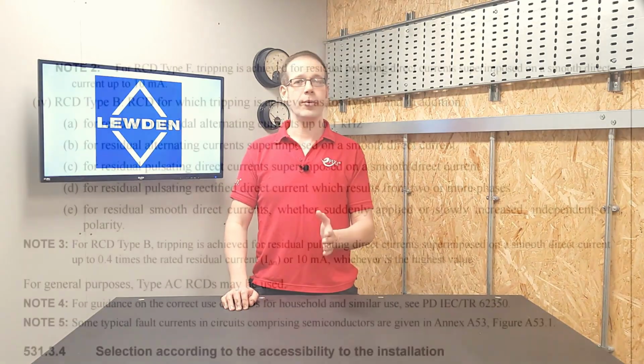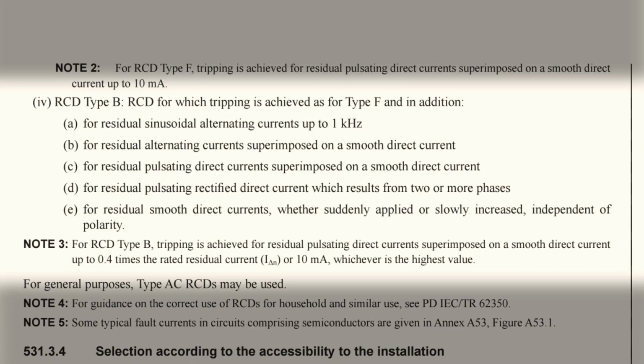Indent 4 of 531.3.3 states RCD Type B, RCD for which tripping is achieved as for Type F, and in addition, (a) for residual sinusoidal alternating currents up to 1 kHz, (b) for residual alternating current superimposed on a smooth direct current, (c) for residual pulsating direct currents superimposed on a smooth direct current, (d) for residual pulsating rectified direct current which results from 2 or more phases, (e) for residual smooth direct currents whether suddenly applied or slowly increased independent of polarity. Note 3 then tells us that for RCD Type B, tripping is achieved for residual pulsating direct currents superimposed on a smooth direct current up to 0.4 times the rated residual current or 10 milliamps, whichever is the highest value.